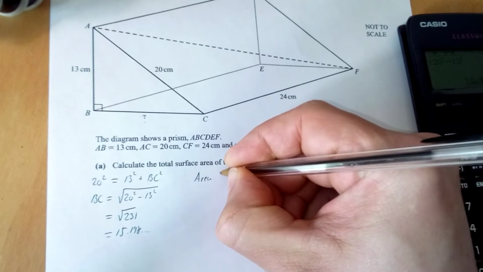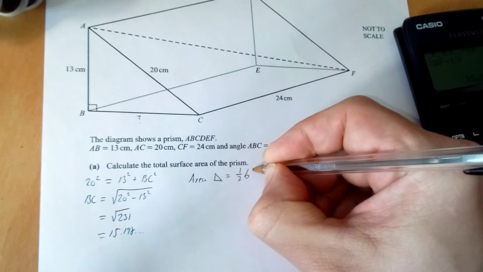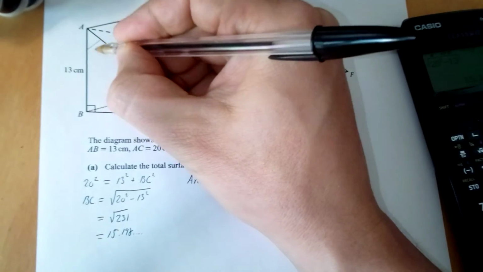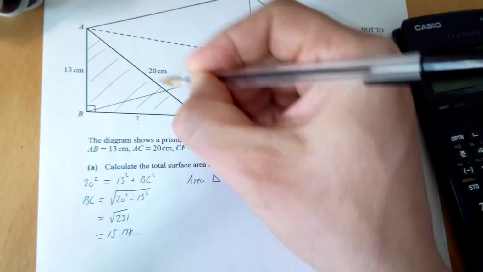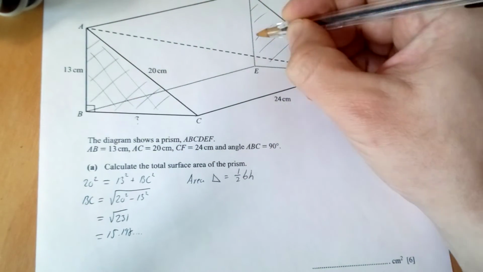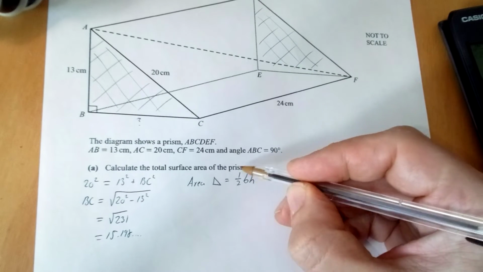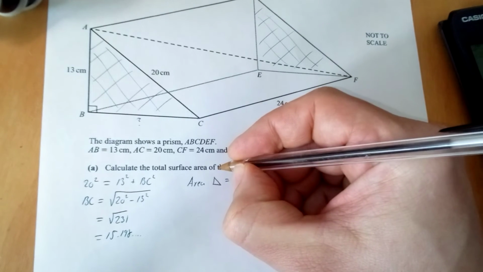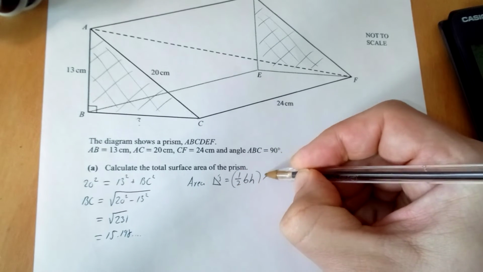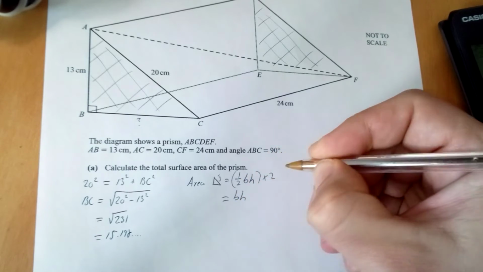Okay, so the area of the triangle. Area of a triangle is half base times height. Now, once we've worked out the area of this triangle, we'll have the front face. Remember, at the back there's another triangle, which looks exactly the same. So after we've halved this, we'll have to double it again. So if you want to work out the area of both triangles, we're going to have to multiply this by 2. So we're going to half it and double it again, which means in the end, we can simply do the base times the height.